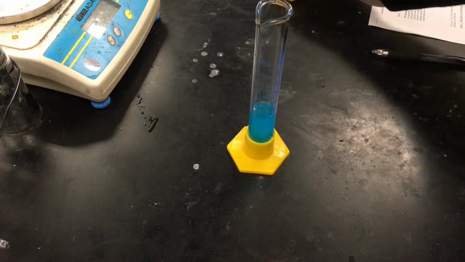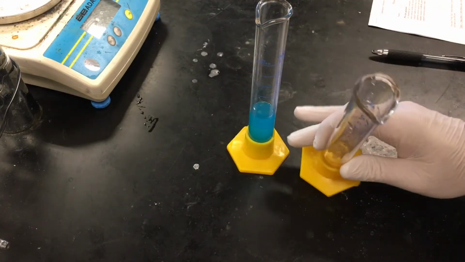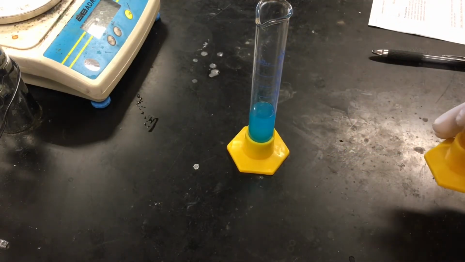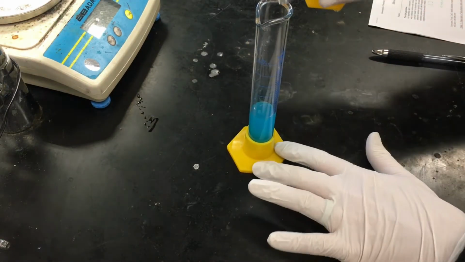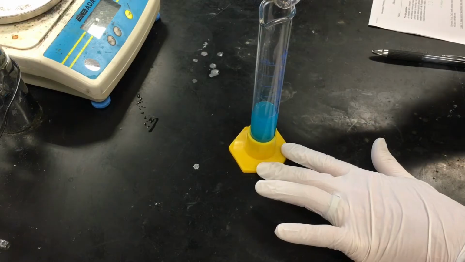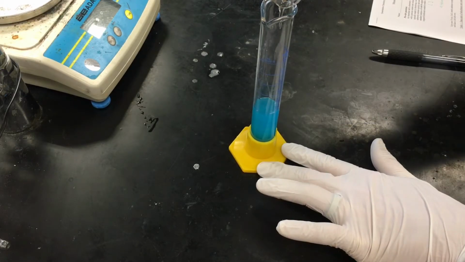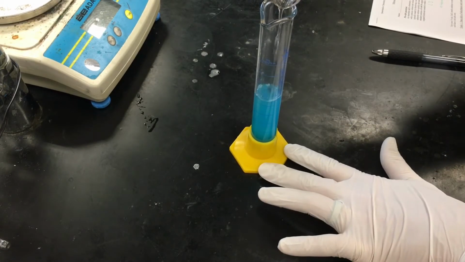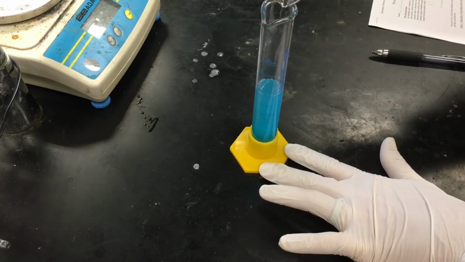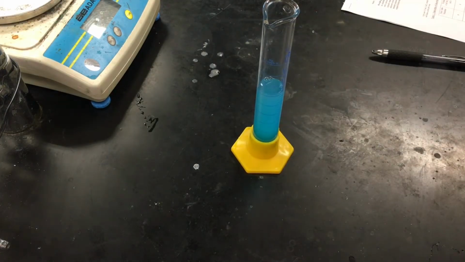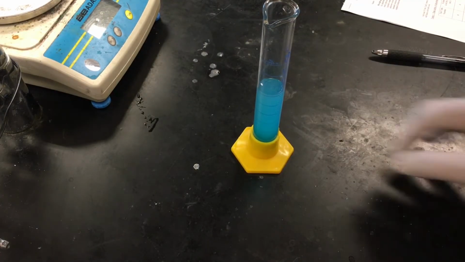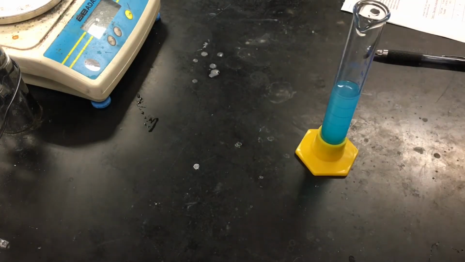And now what we're going to do is add more water until the volume of the solution totals 35. There we go. So now we have 35 milliliters of the copper chloride solution.